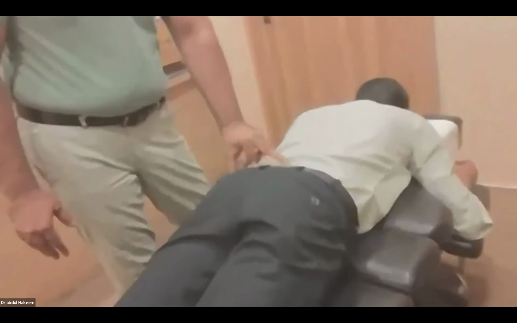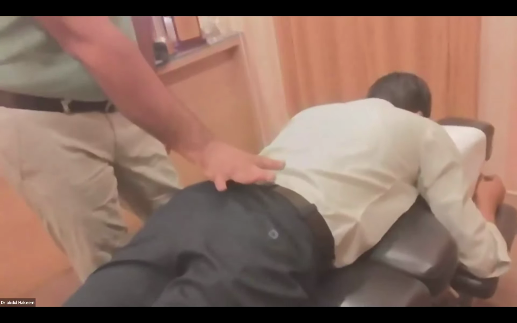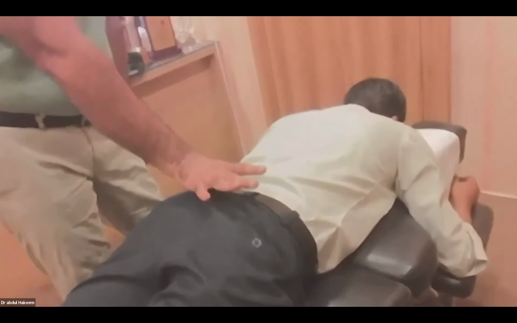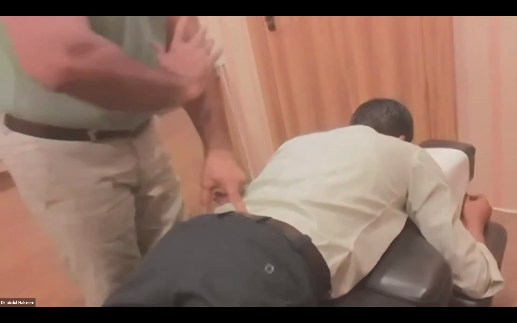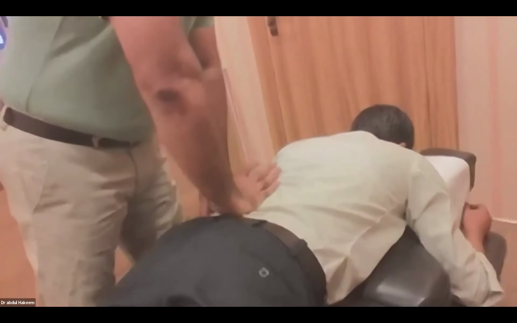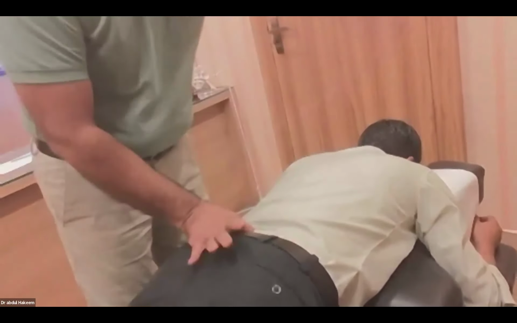Now, let us assume that there is a problem with L5 on the left side. If I want to correct this with single hand contact, I have to contact this way. Because for L5 I have to use the caudal hand always, not the cephaloid hand.